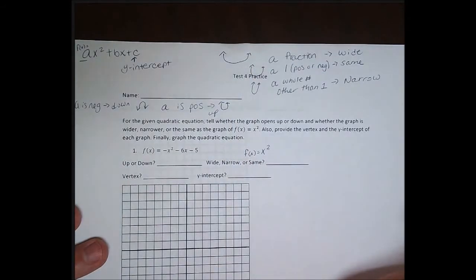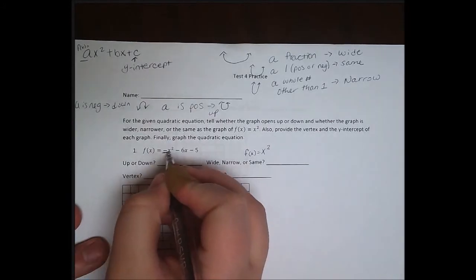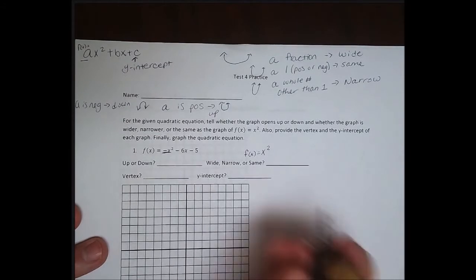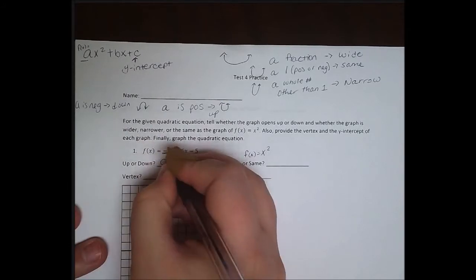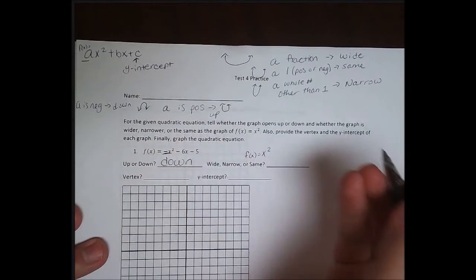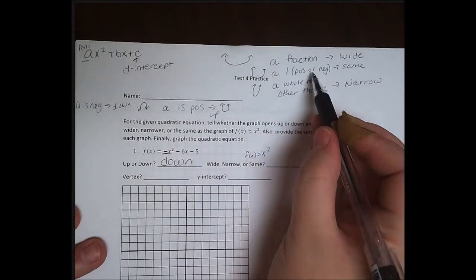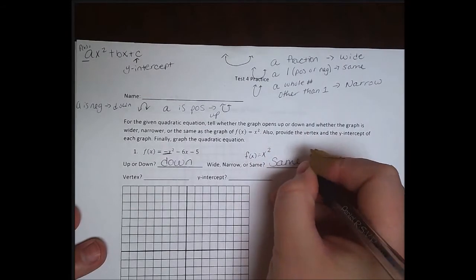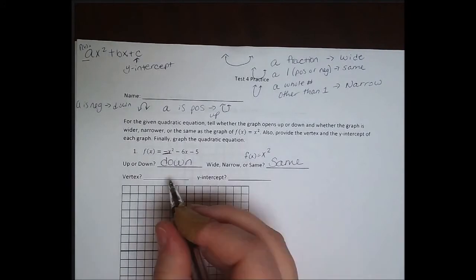that. Okay? So A right here is a negative 1, because it says negative x squared, and it's understood that there's a 1 in front. So since it's negative, we know it's going to go down. And since it's a 1, if A is 1, positive or negative, then we would say it's the same. Okay? Then they ask us for the vertex.